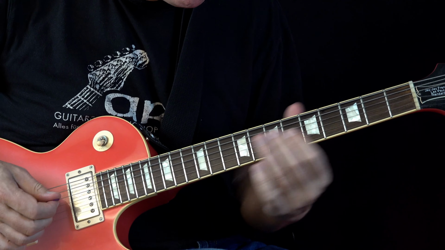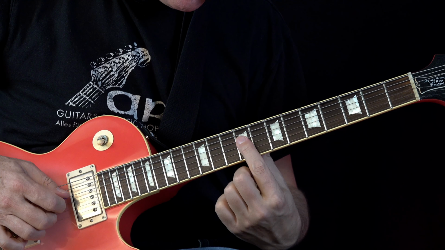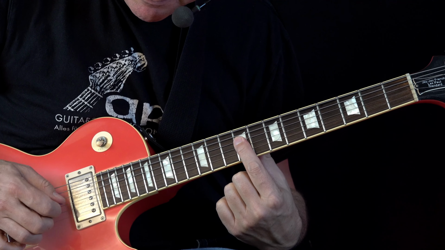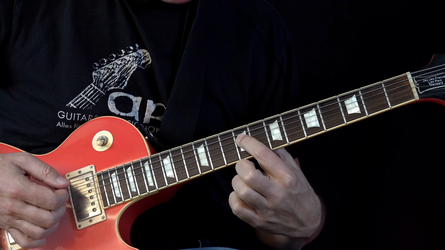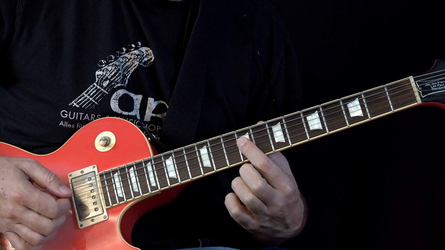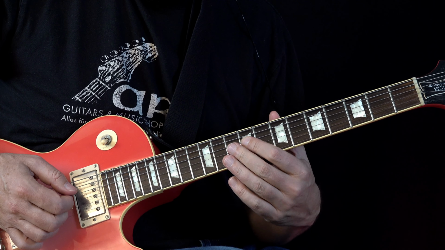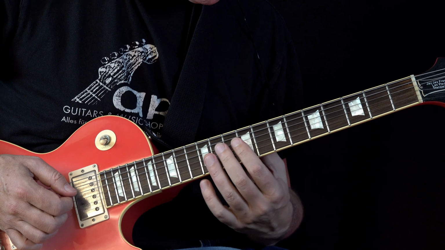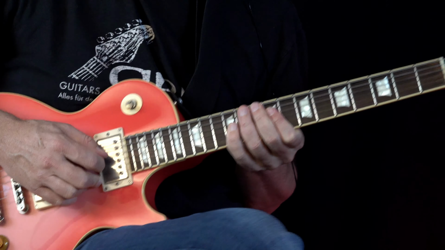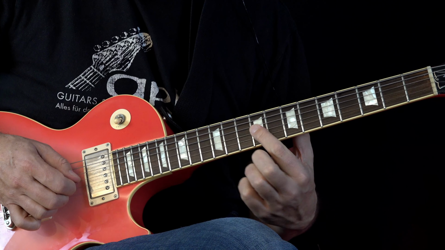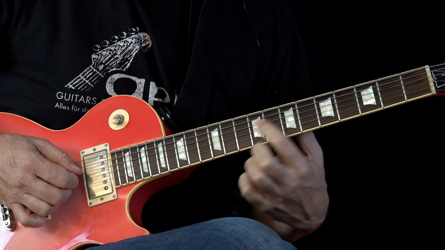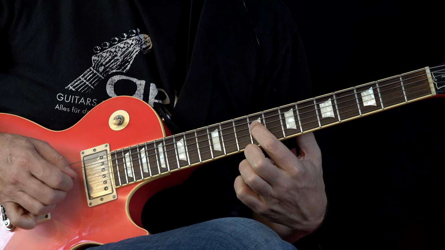We can do the same thing with this one here. If you take this here, E5, here, 9, 9. Then we do a G. And this is a good example for voice leading. Why? Because we have these two notes. This one goes up, down here, and this one goes up.